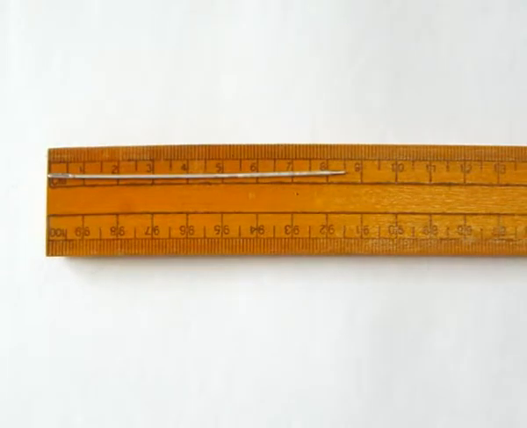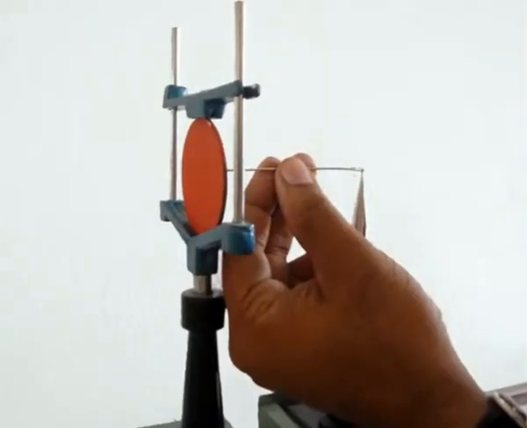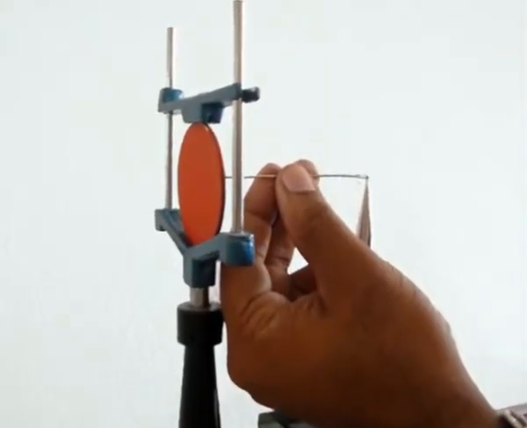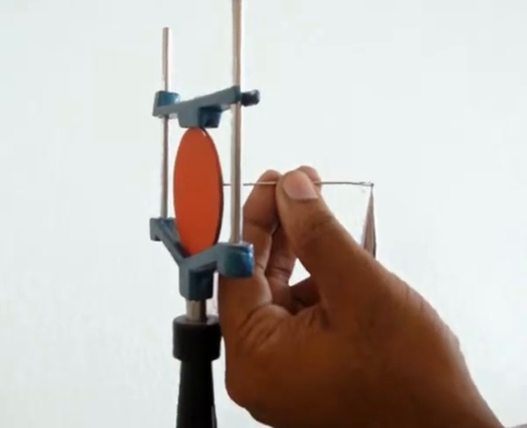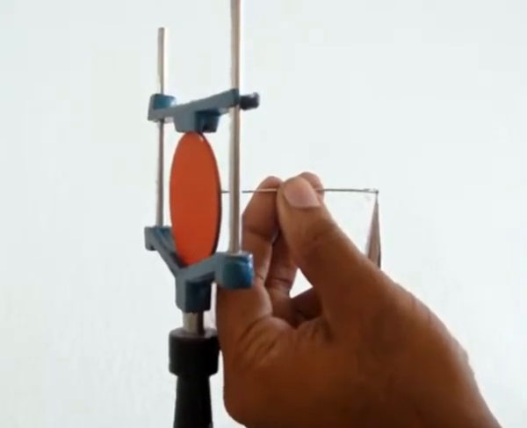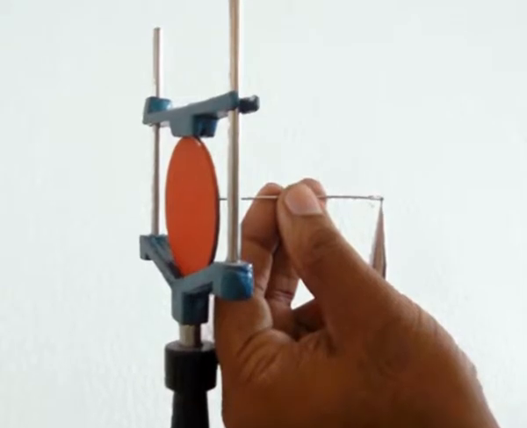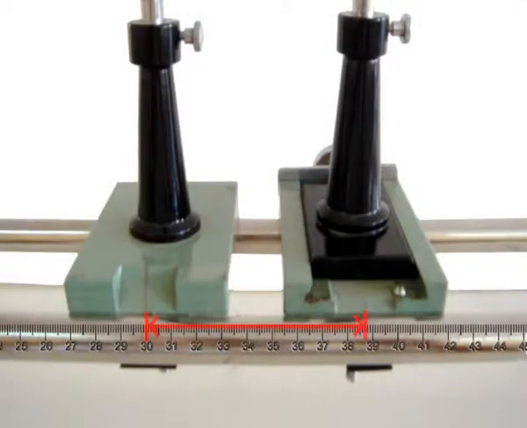Measure the length of the pin with the help of the meter scale. Then, fix the distance between the convex mirror and the tip of the upright exactly equal to the length of the pin. Finally, note down the distance between the central lines of their bases.